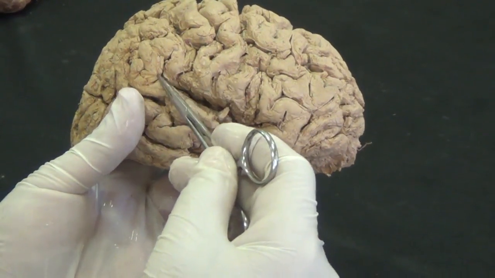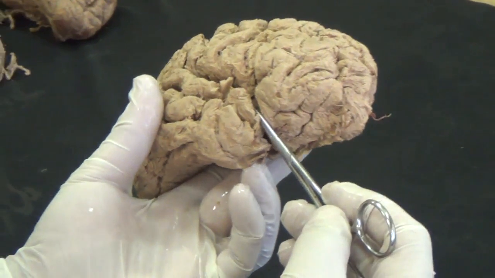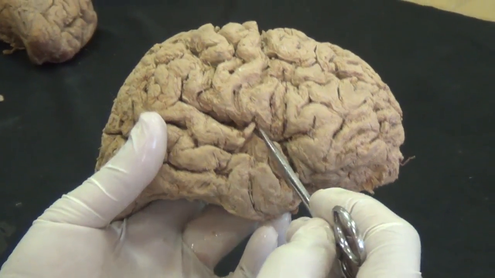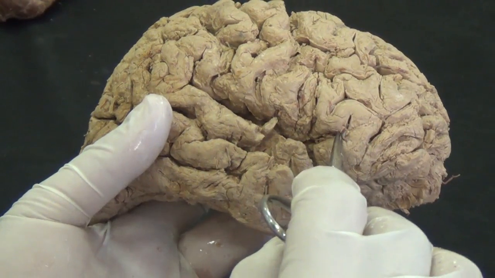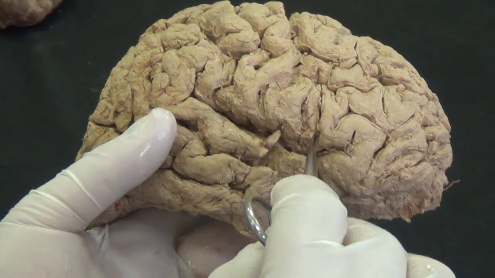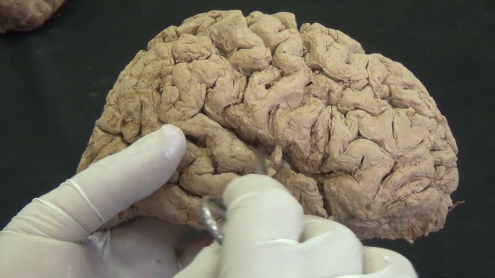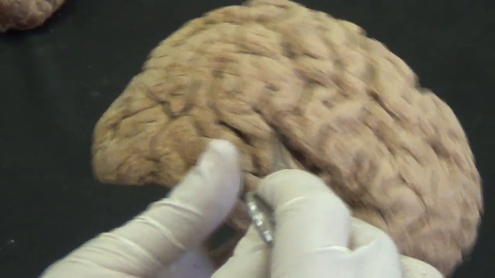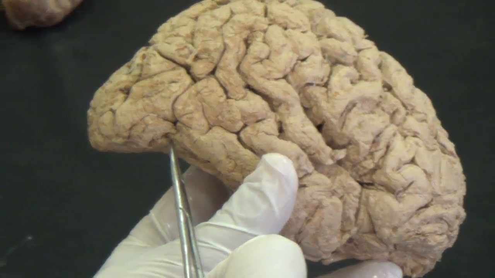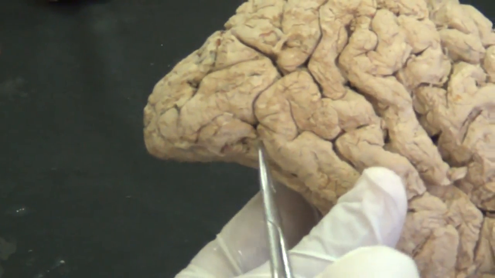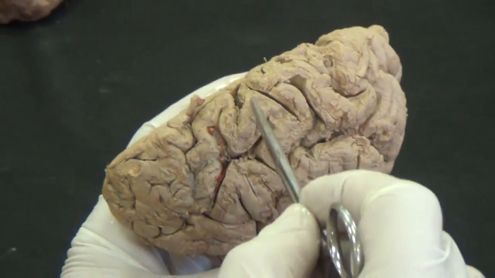Also there is the lateral sulcus. Its stem lies in the inferior surface of the brain, and it has three rami: the anterior ramus or the horizontal ramus, and the ascending ramus, and this is the posterior ramus of the lateral sulcus. On this superior lateral surface, we can find here the preoccipital notch, and also part of the parieto-occipital sulcus.